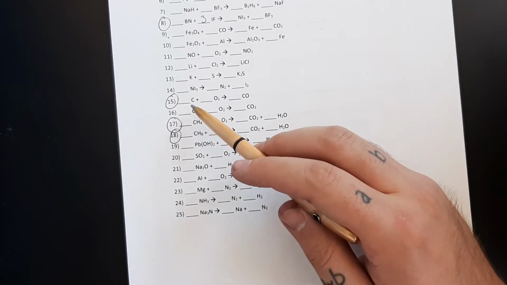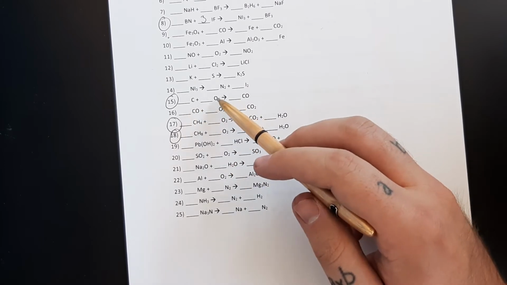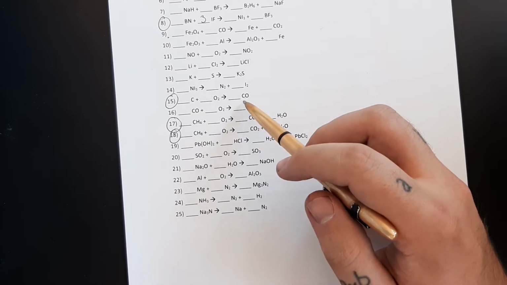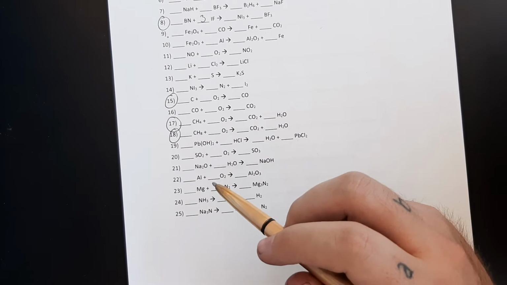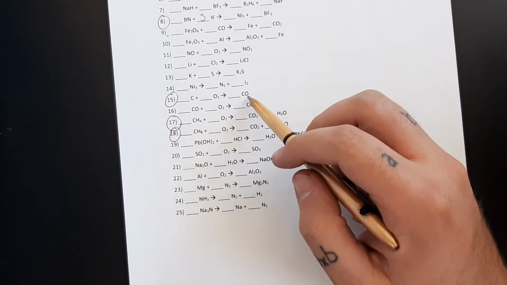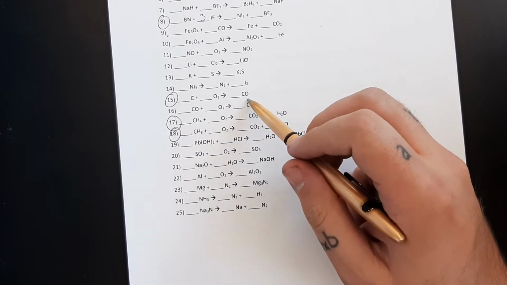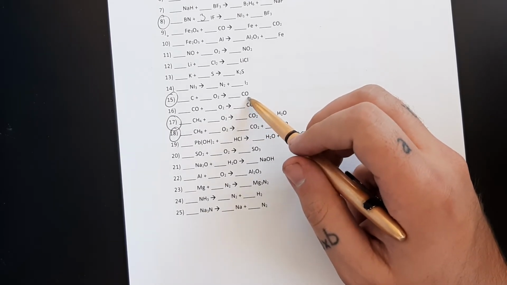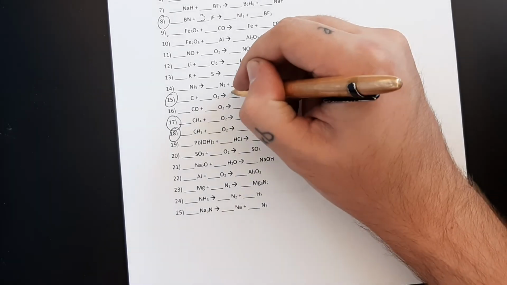All right, number 15. We've got a carbon and 2 oxygens, and then on the other side, I've got a carbon and only 1 oxygen. My carbons right now are good, but let's look at my oxygens. 2 over here, 1 over here. If I wanted to get this up to 2 oxygens, I would need to multiply by 2.